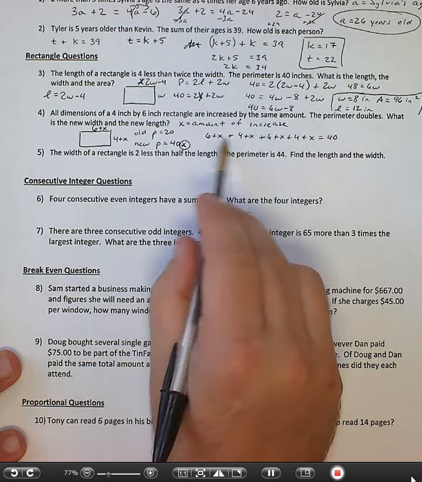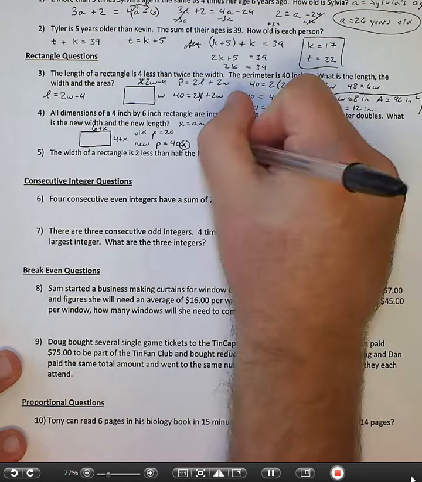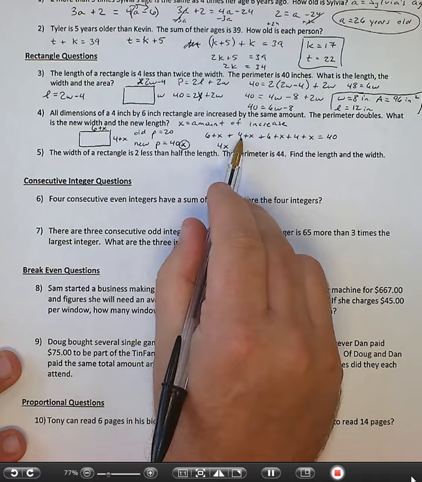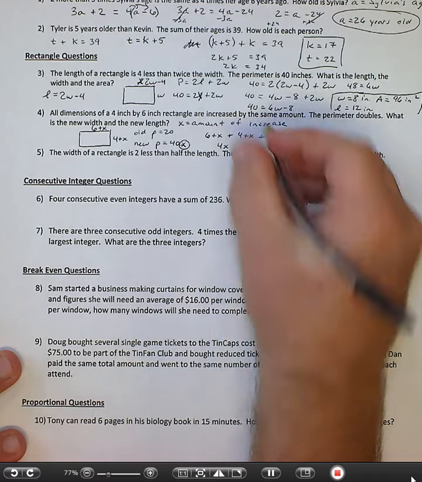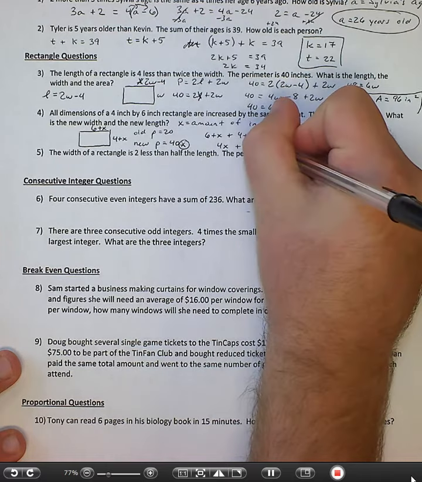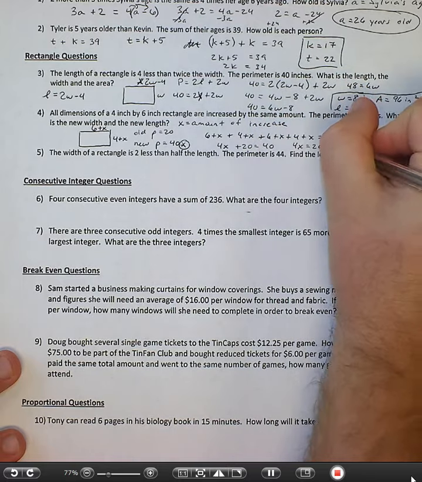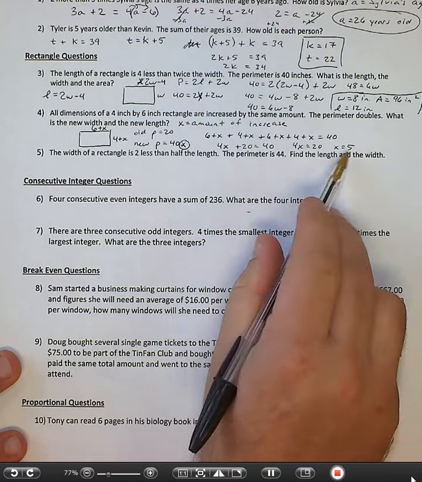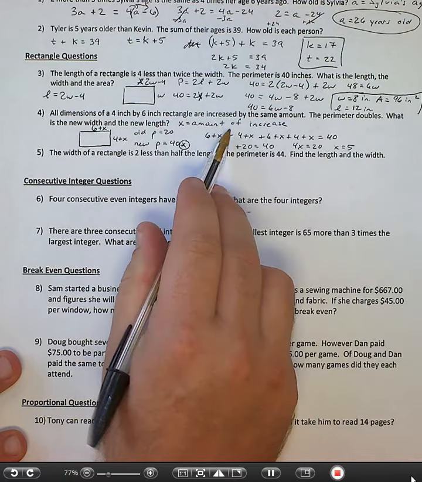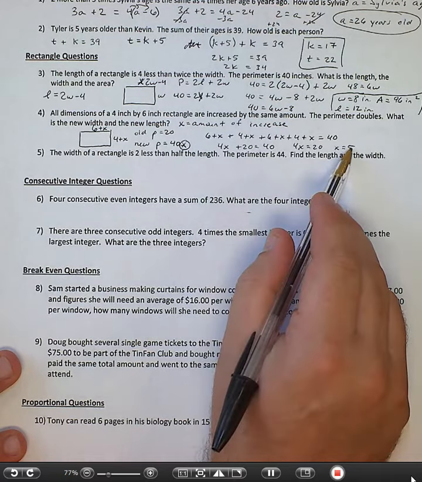So now I'm just going to combine like terms. 1, 2, 3, 4 x's. 6 plus 4 is 10, plus 6 is 16, plus 4 is 20. So 4x plus 20 equals 40. Subtract 20. 4x equals 20, and x equals 5. So each side was increased by 5 inches.